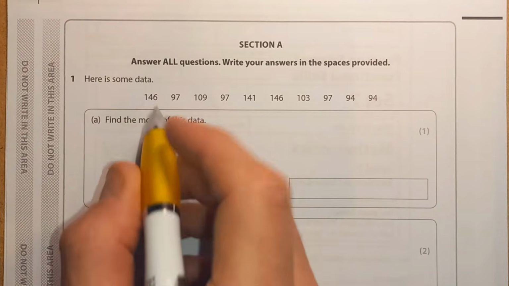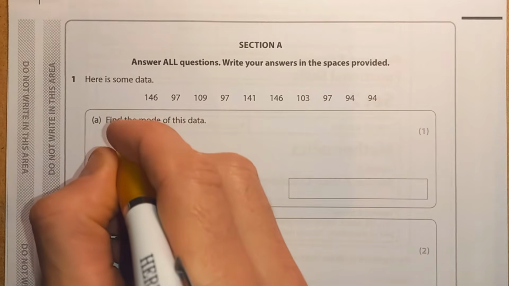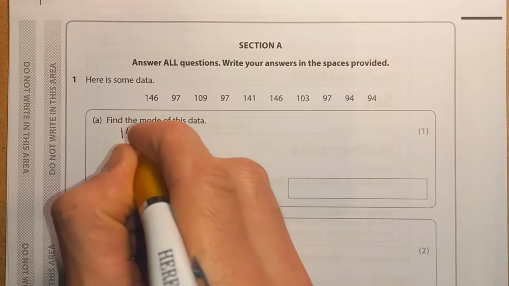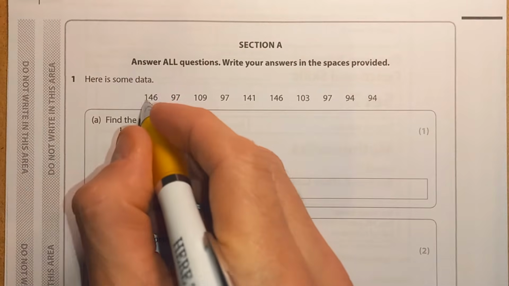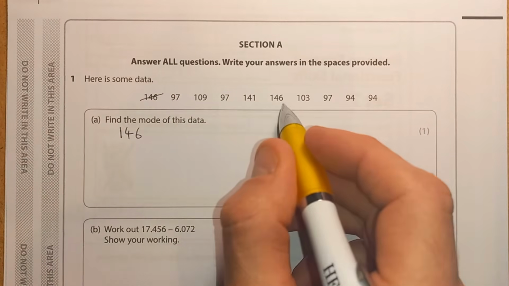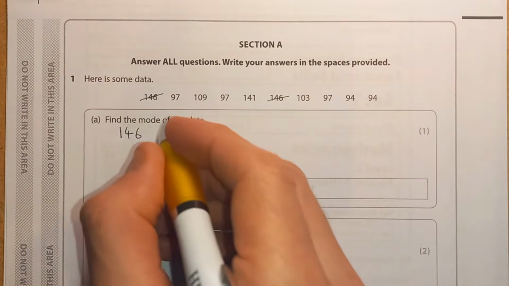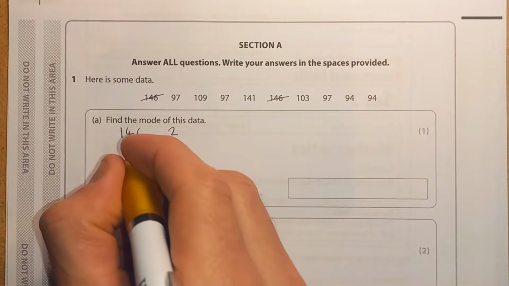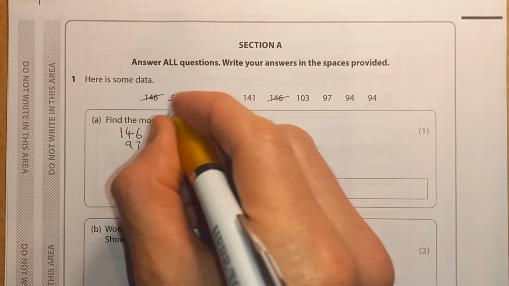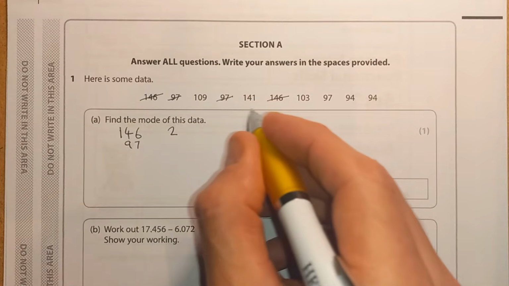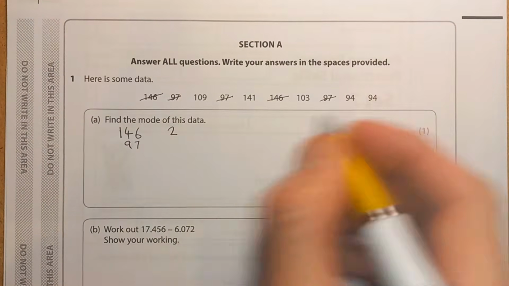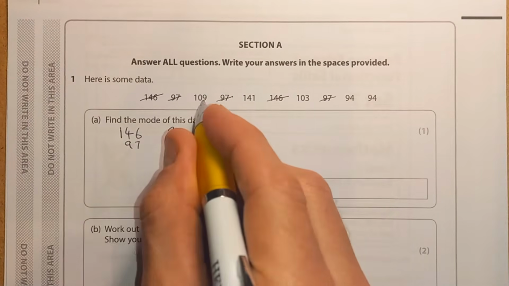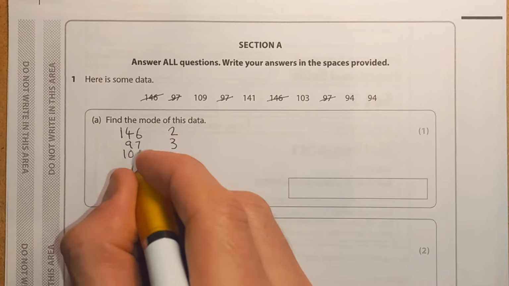I'm actually going to write the numbers out. So we've got 146, and I'm going to see how many times we've got 146. Once, twice. So we've got 2 of those. Next number we've got is 97. We've got 1, 2, 3 of those. Next number is 109.